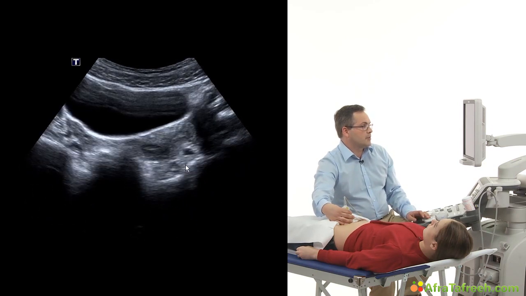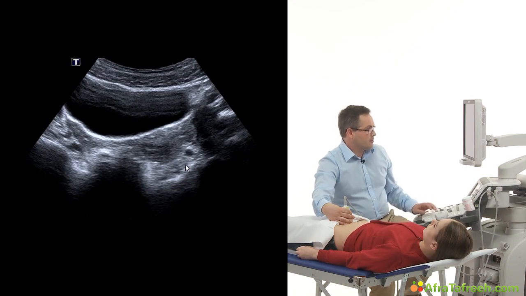Now we managed to find the fallopian tube on the right side, or oviduct, which gives us a hint where we can find the ovary on the right side. We follow the course of the fallopian tube to the location of the ovary here.